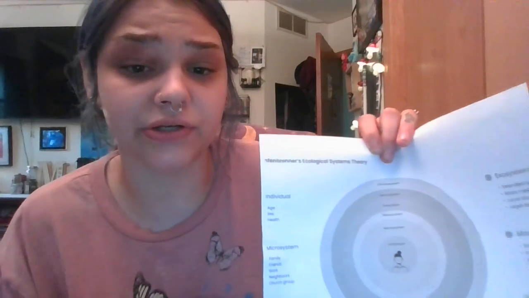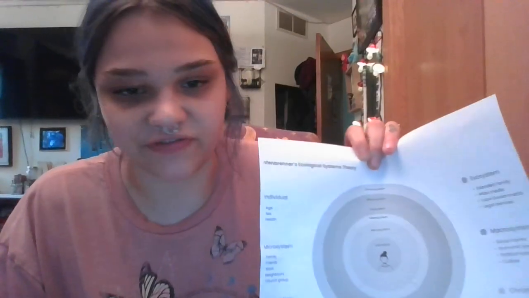The second one is the microsystem. It's the closest environment to the person, to us. And it includes direct relationships and daily interactions such as family, friends, work, school, neighbors, even church groups if you go to church. These relationships have the most immediate impact on our behavior and development.